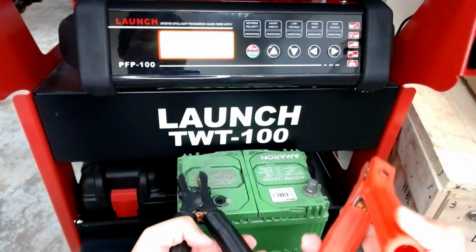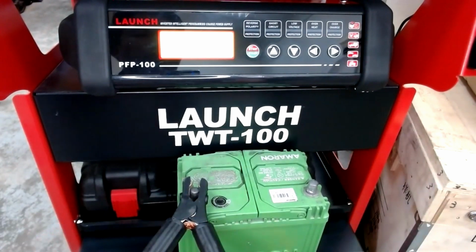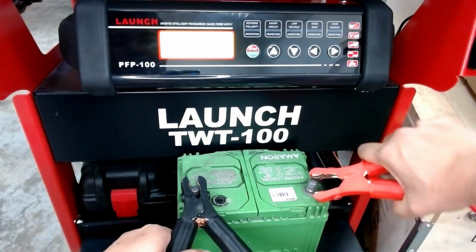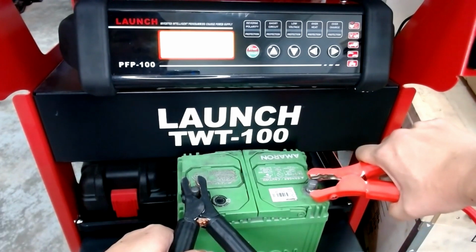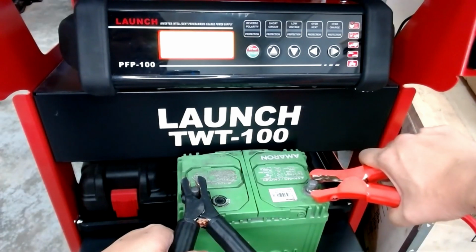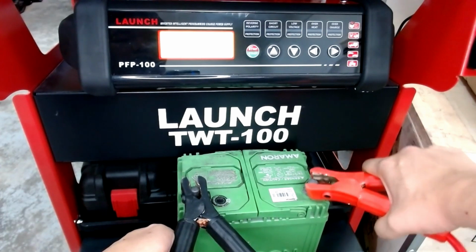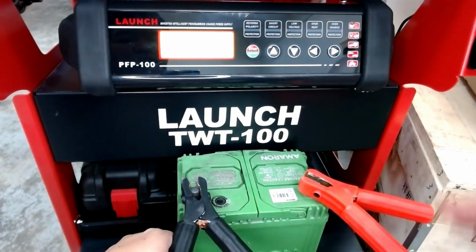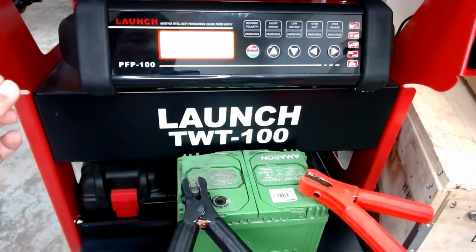Normally after we plug in the negative, when we plug the last one, it will have a spark. When you have a spark, it will be detected by the car, and the main fuse will blow. So this one will have no spark for the clamping. Okay, so this is second.